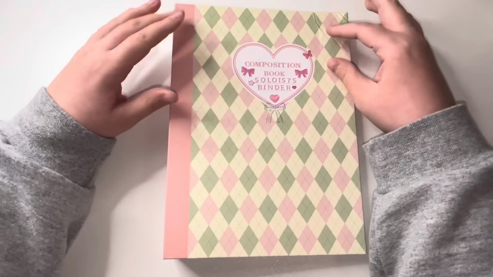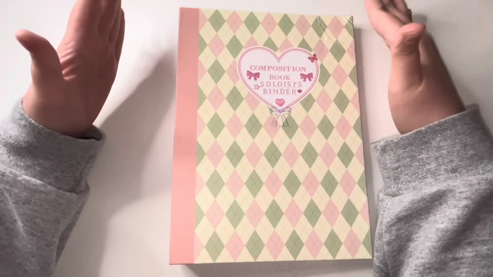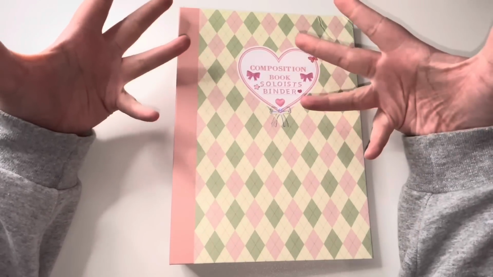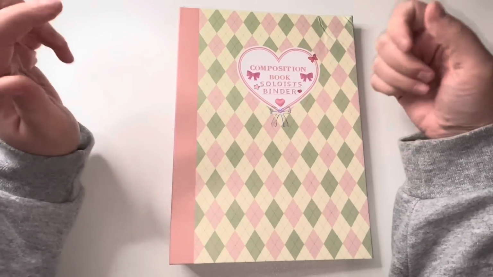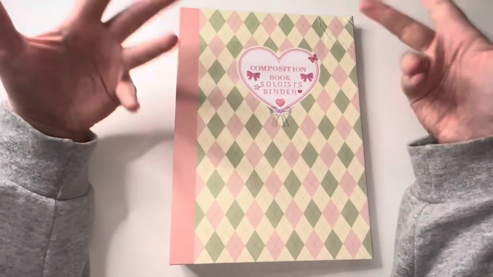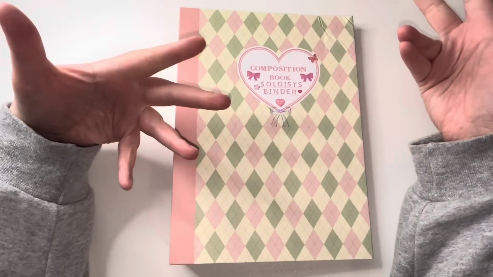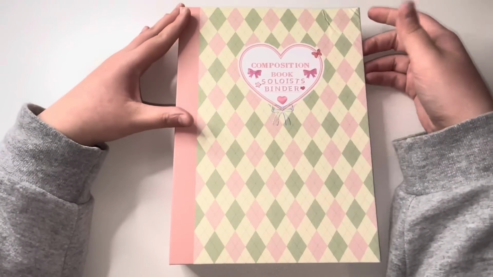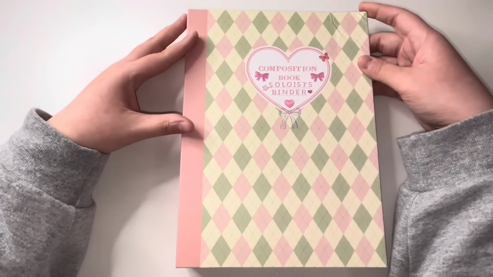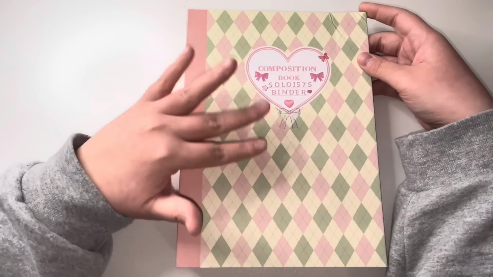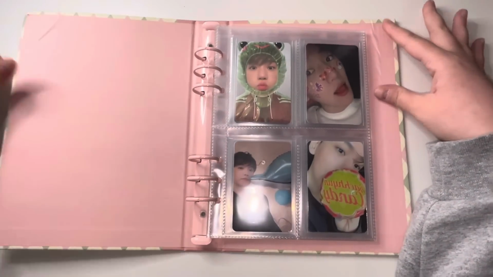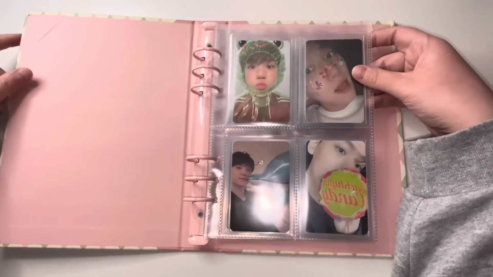Okay, here is my soloist binder. Everyone that is in here has formerly or is currently in a group. They haven't really debuted as a soloist. Well, I guess they have, but they were in a group. I don't know if that makes any sense, but they were a part of something at some point that was not by themselves. But this is now my soloist binder. I only collect their solo stuff, if that makes sense. So the first person we have in here is Baekhyun.